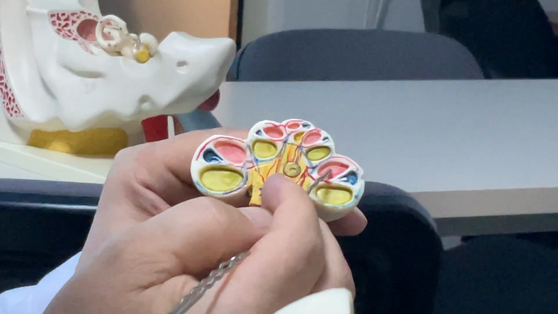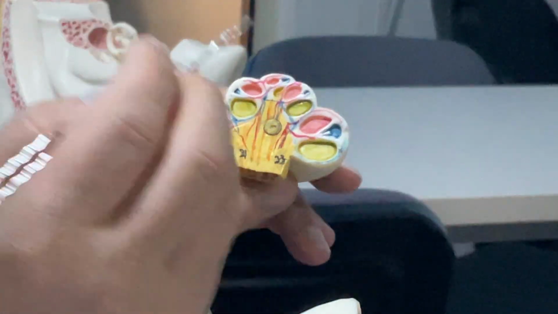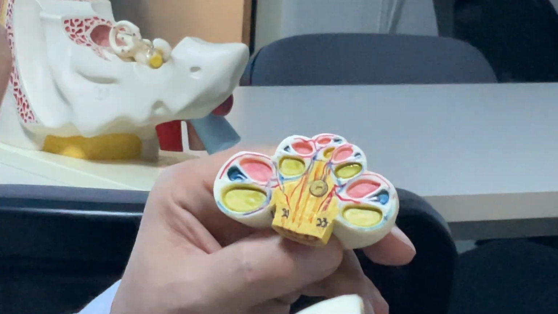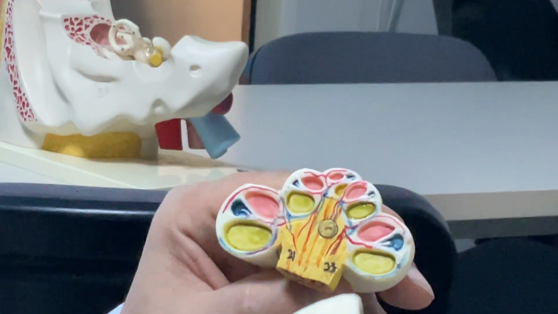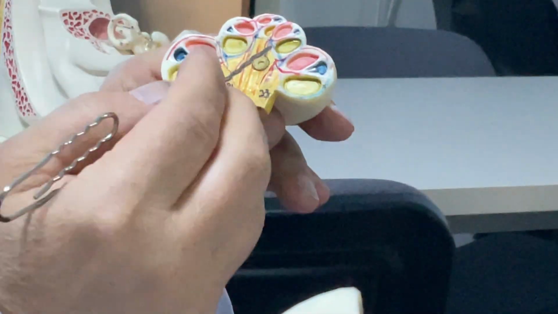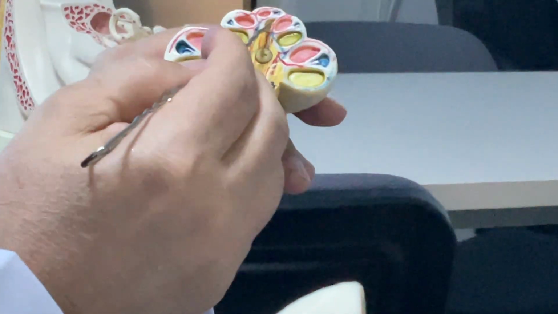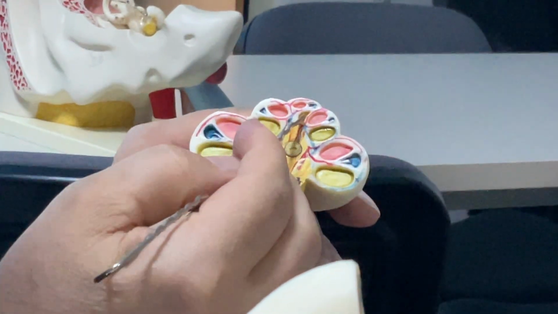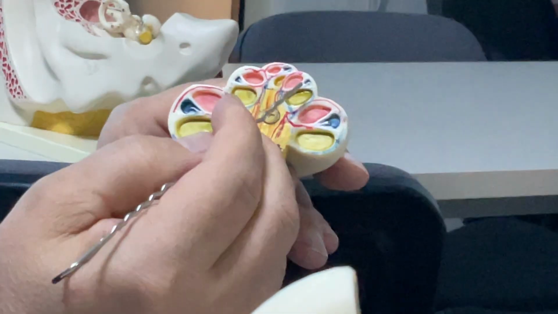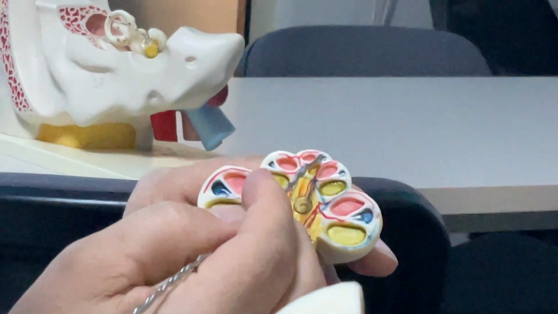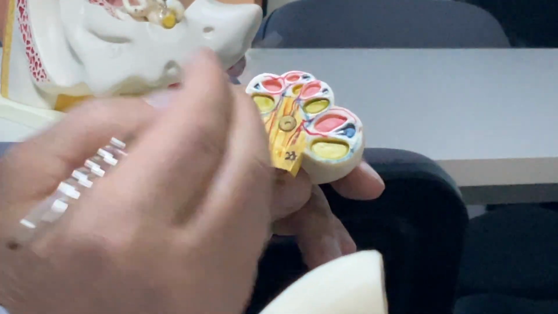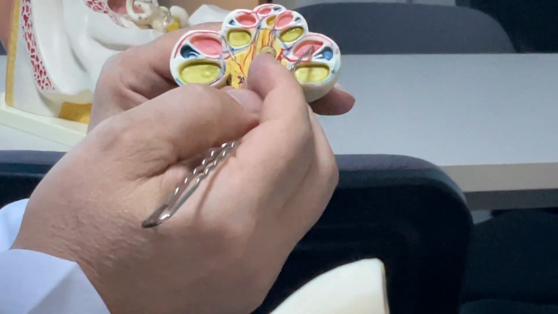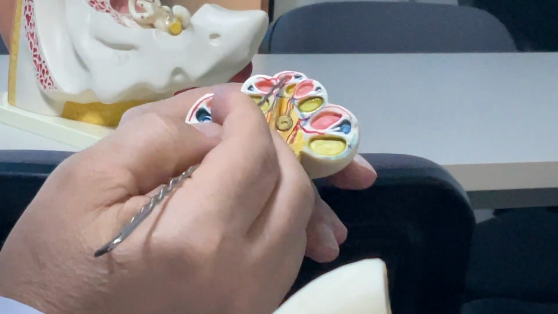Scala vestibuli. So we have scalae here, three scalae. Look at 1, 2, 3 scala tympani. We have 1, 2, 3 scala media, and 1, 2, 3 scala vestibuli.